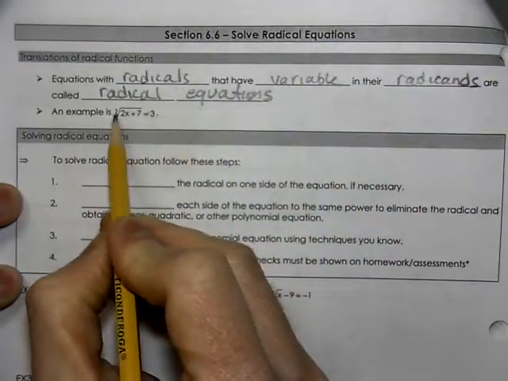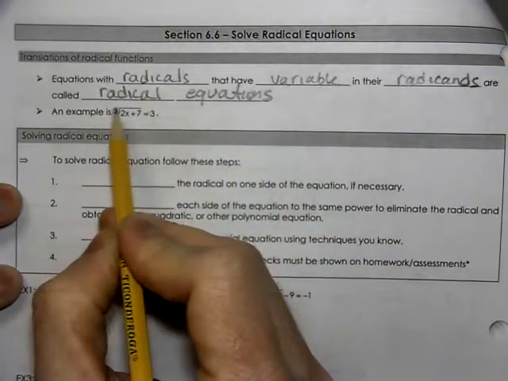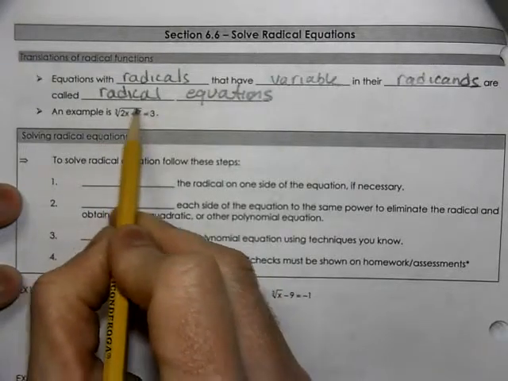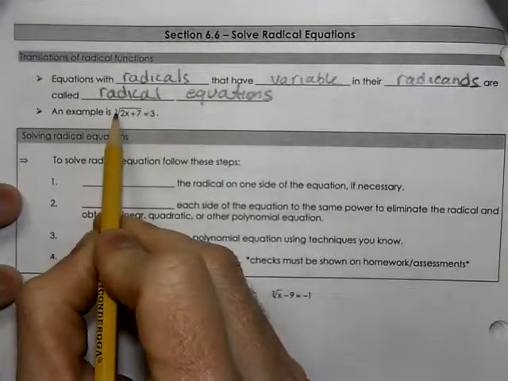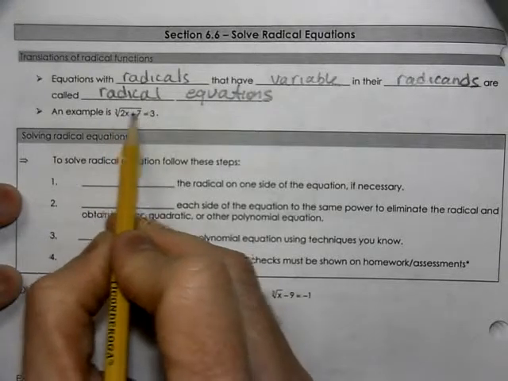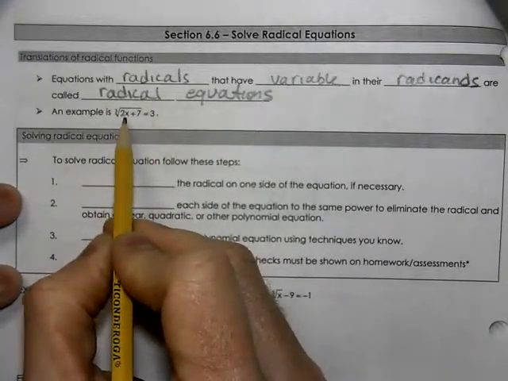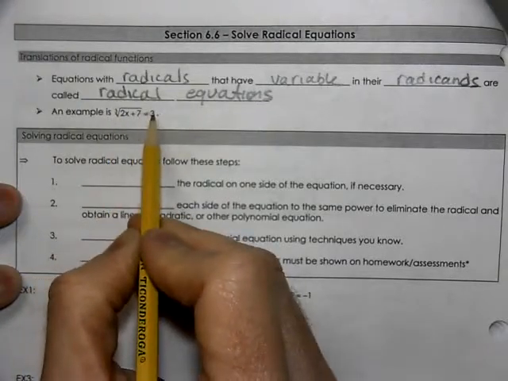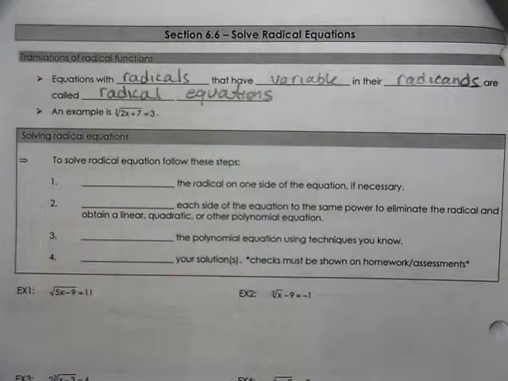Here's an example. We have a cubed root, so that's a type of radical. The variable is inside the radical, called the radicand, and it's an equation because this radical equals a certain number.